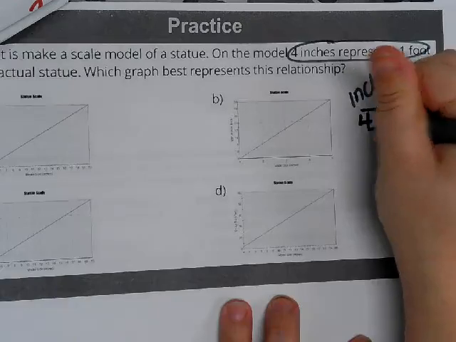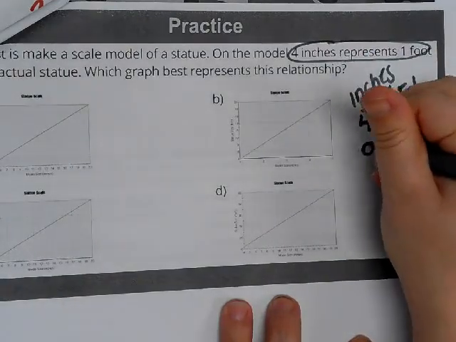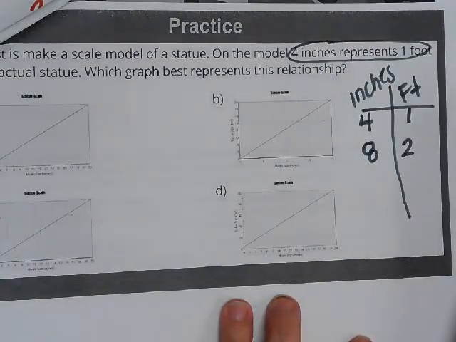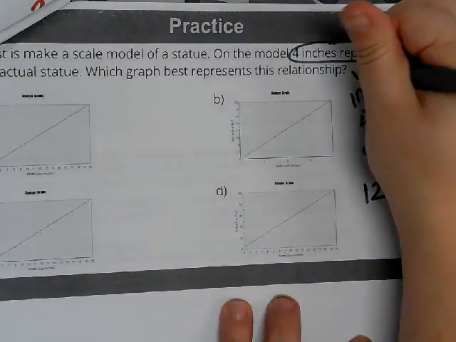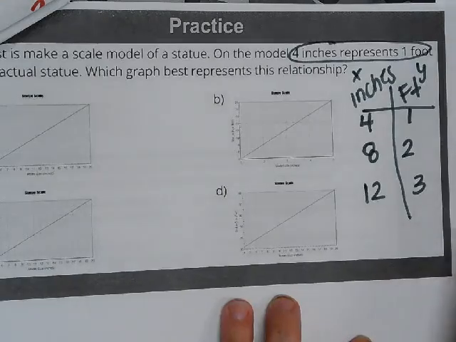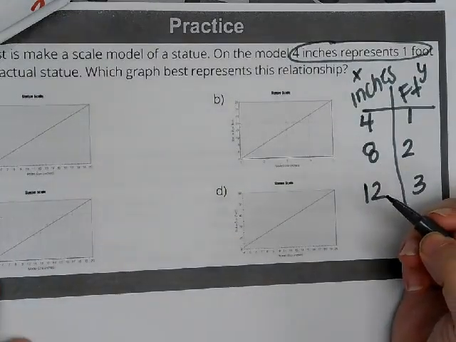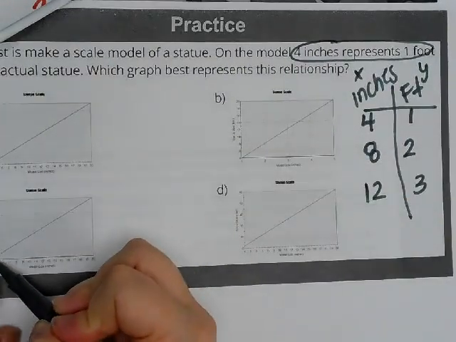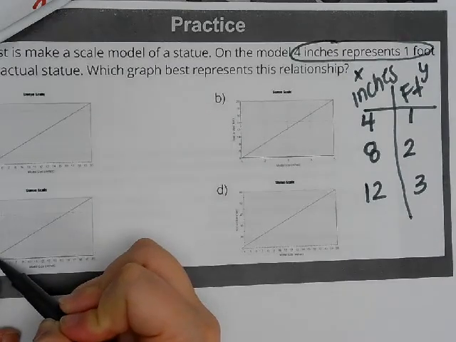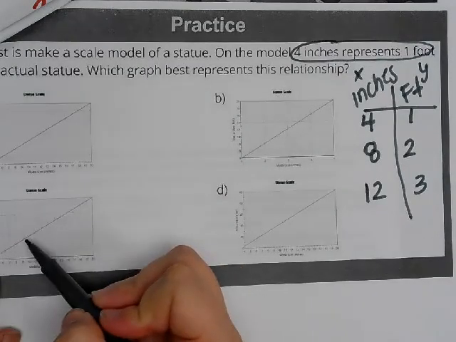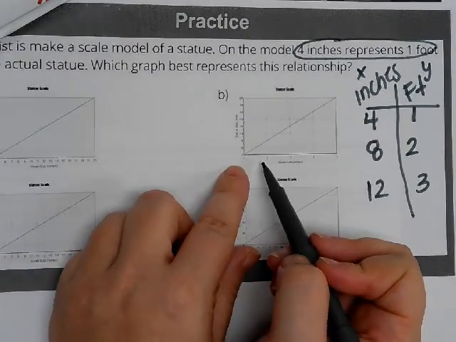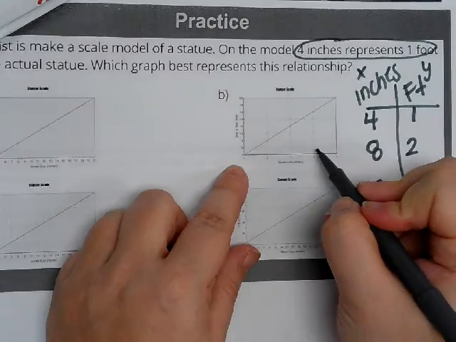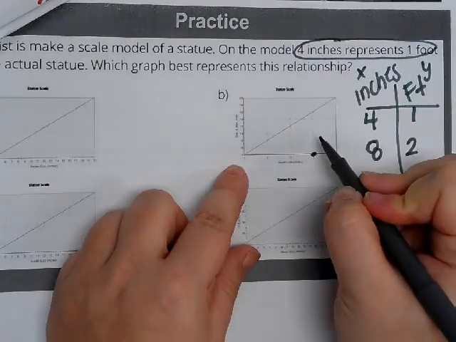So if I have 4 inches, it's going to be 1 foot. If I have 8 inches, that's going to be another 2 feet. If I have 12 inches, I know that's going to be 3 feet. So this is my X and this is my Y. So wherever I see 4, I should see 1. Okay, where I see 8, I should see 2. So if I look at B, B cannot be my answer because if I have 4 inches, I should have 1 foot, and they didn't go that way.